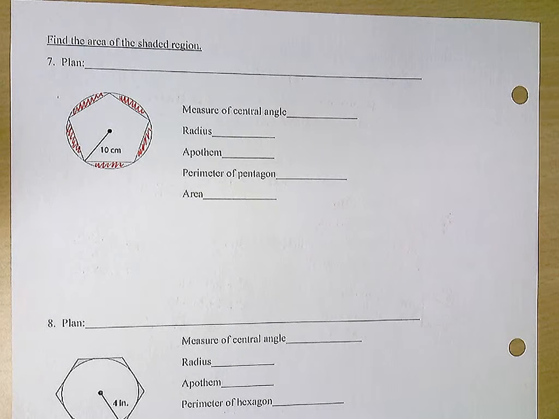So if I'm just finding those little pieces of that shaded region, how do you think I could do that? Austin? The area of the circle, and then the area of the pentagon inside, area of the circle minus the area of the pentagon. Yes. Okay, so we can take the area of the circle and subtract the pentagon from it. Okay?